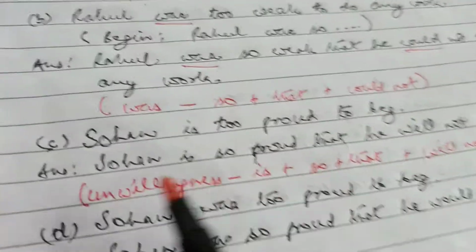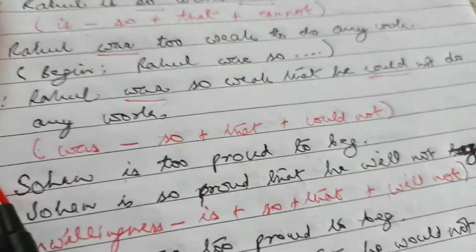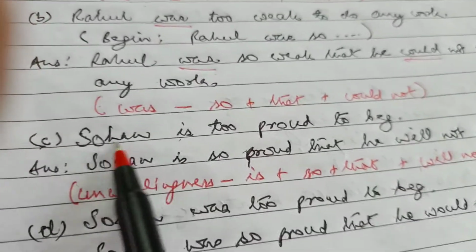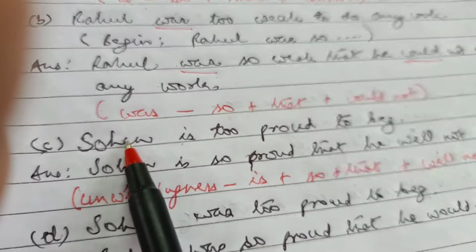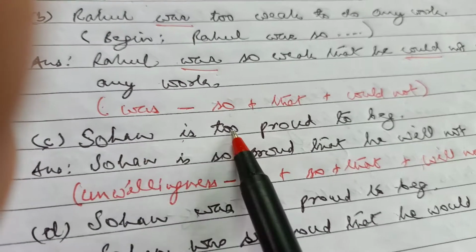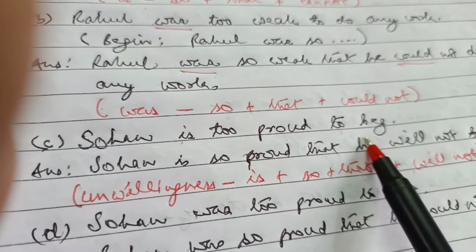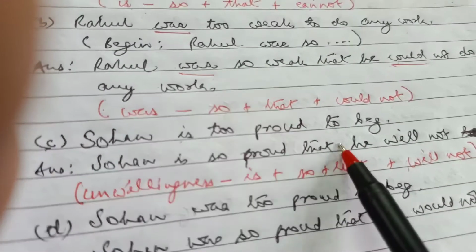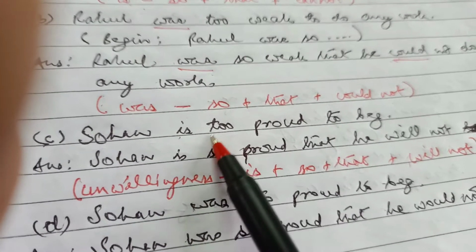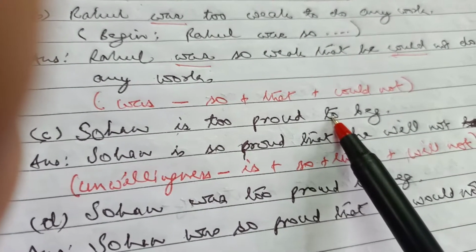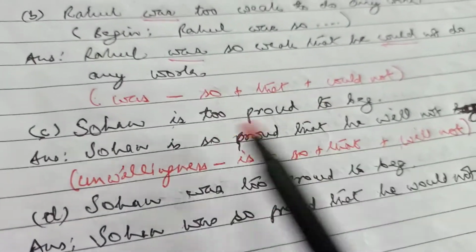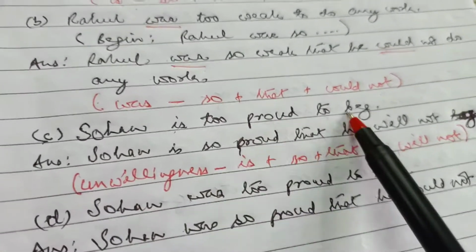Now we move on to the third example, example C. There are certain things that you have to remember. We have taken another name now: Sohan is too proud to beg. Now, as usual, when you have too, we also need to have to along with it. They are the pairing words. Sohan is too proud to beg.